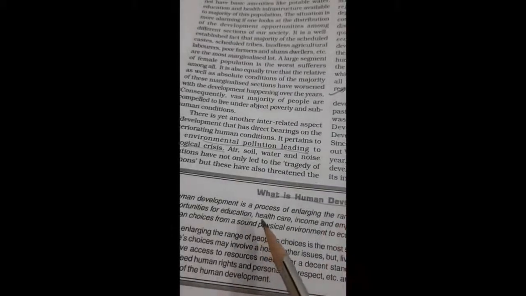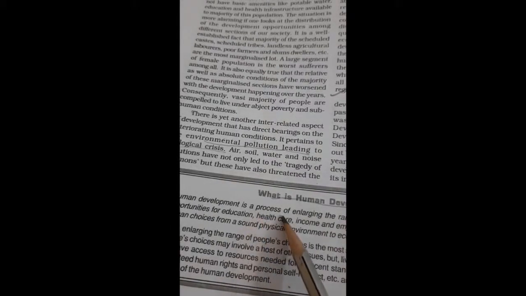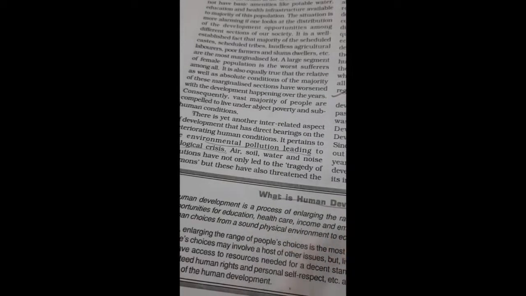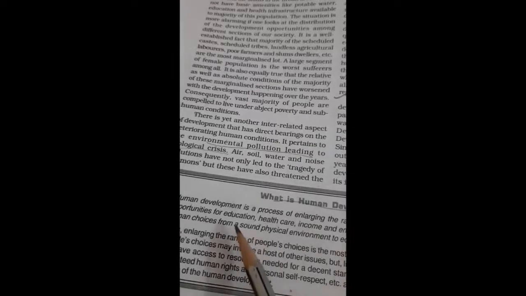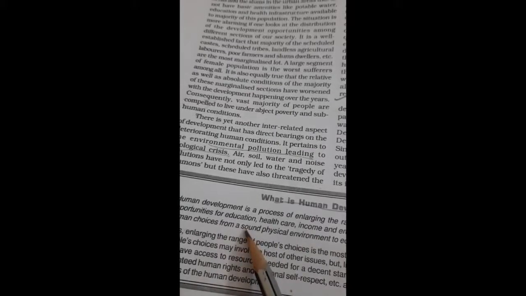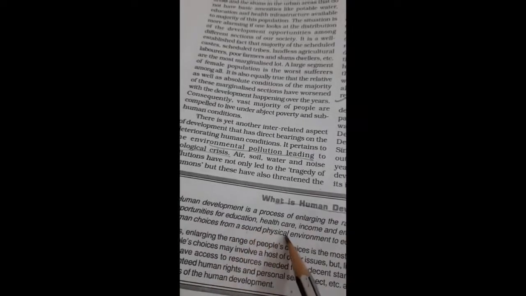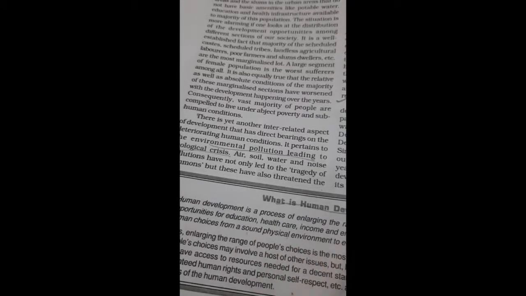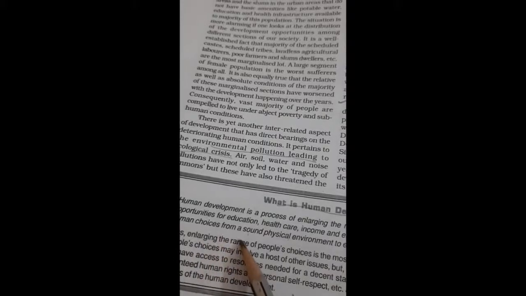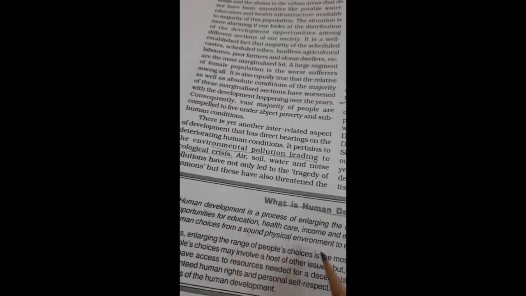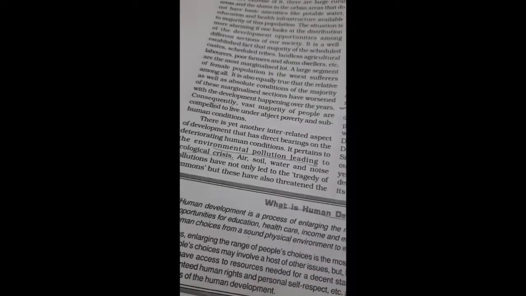So, human development is a process of enlarging the range of people's choices, increasing their opportunities for education, health care, income, and empowerment, and covering the full range of human choices from a sound physical environment to economic, social, and political freedom.